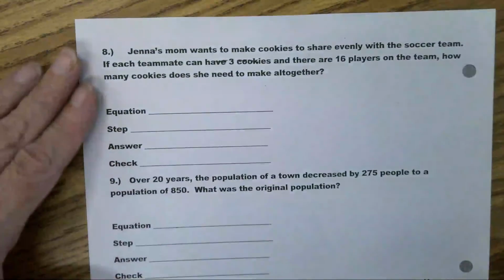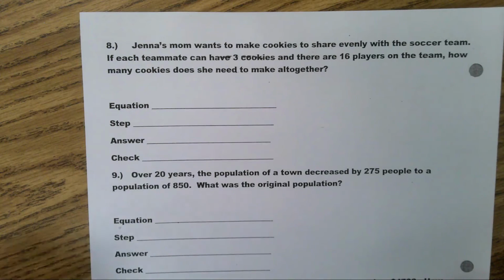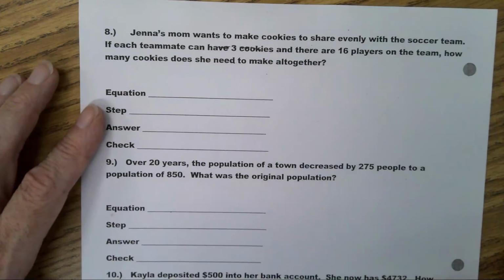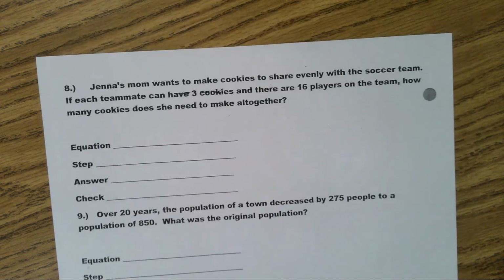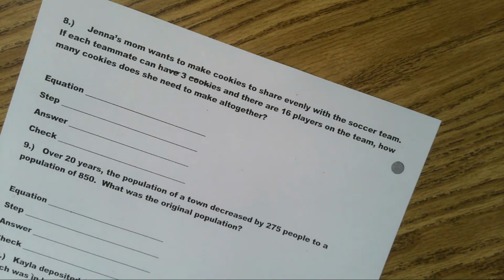Okay, on the back, there are more word problems. There are 1, 2, 3, 4 word problems that I would like for you to work on carefully. Okay? Now, before you go ahead and look at problem number 8, I have some problems we want to work on first, just to build our confidence on those problems. So I'm going to give you another worksheet.